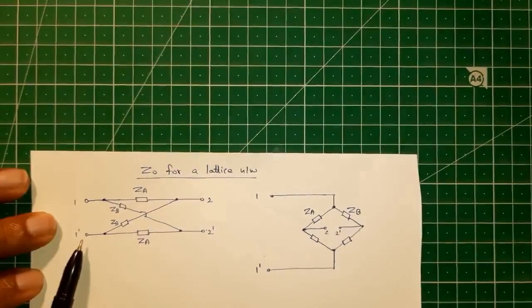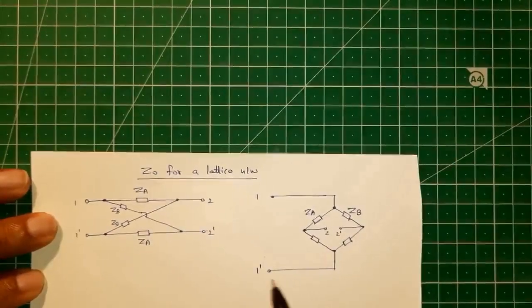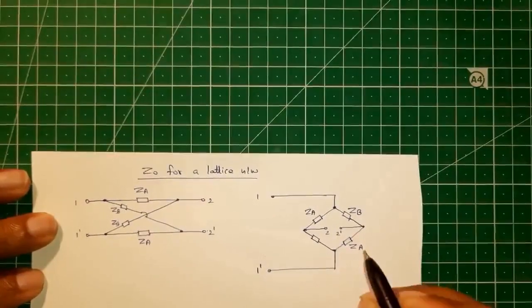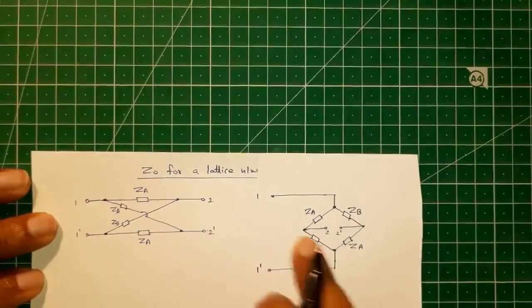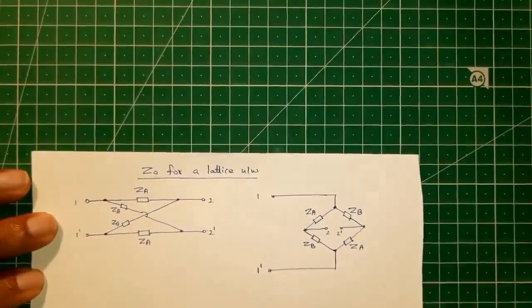And similarly, when we move from 1 dash to 2 dash, we go through ZA. So 1 dash to 2 dash, we come across ZA. And from 1 dash to 2, we come across ZB. 1 dash to 2, so this will be equal to ZB.